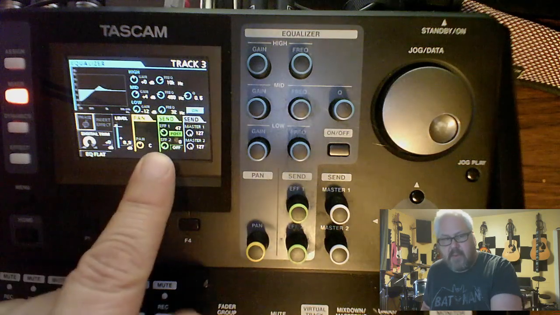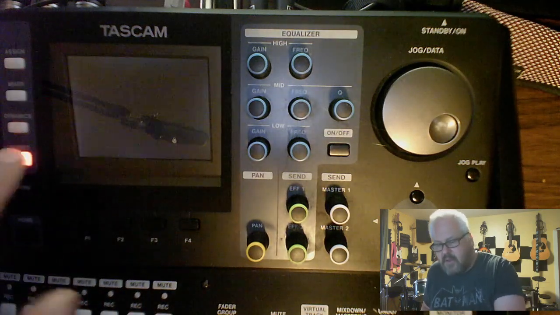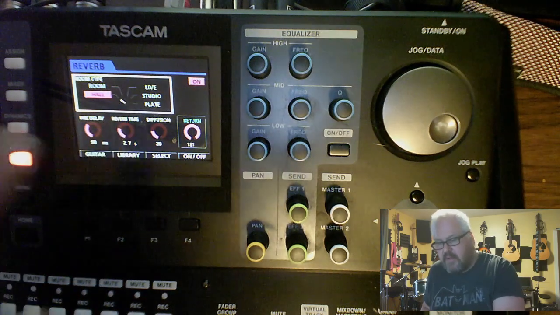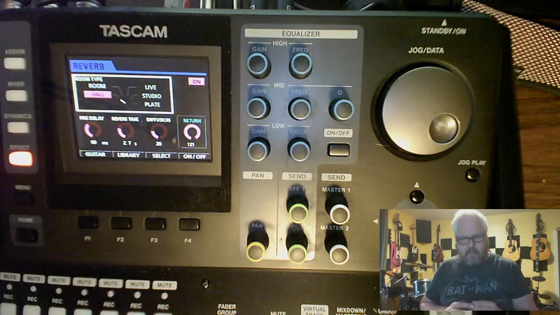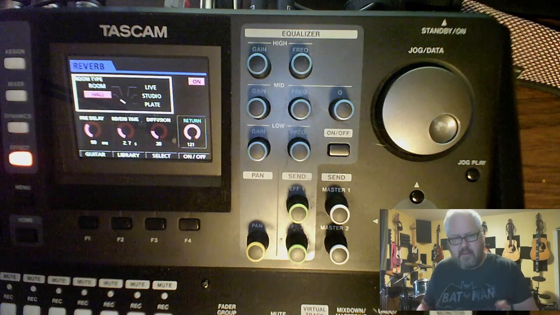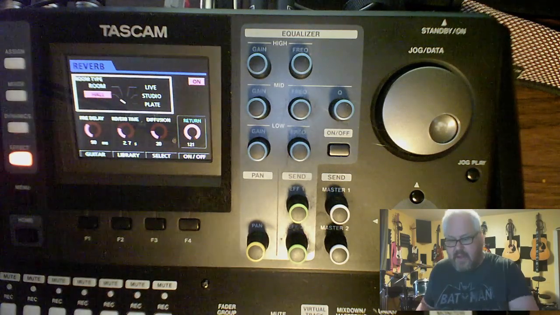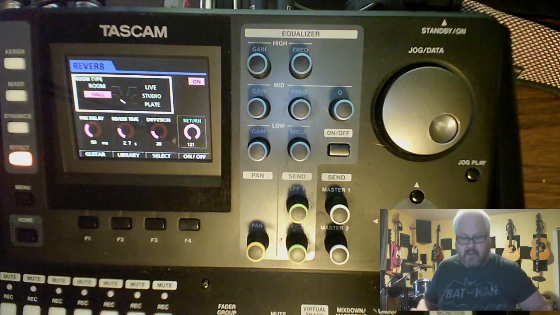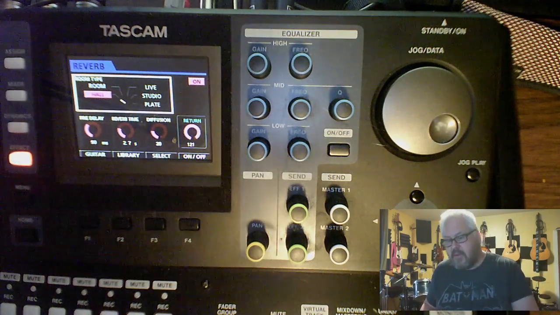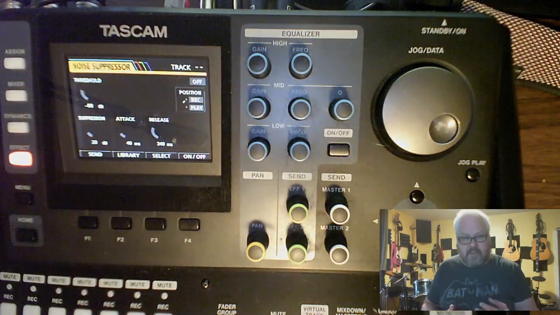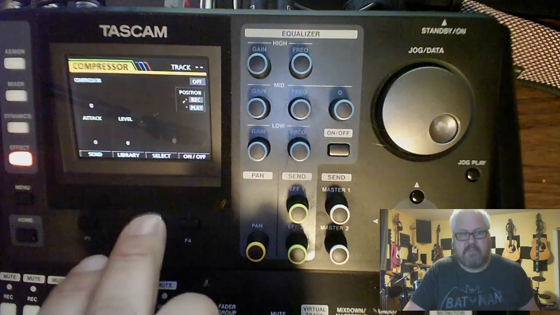So let's talk about the effects. When you do it this way and you're doing internal effects, you are working off what they call the send effects. The send effects are the first effects you go into when you first go into the effects button. If you're using the insert effects, which we're not talking about in this one because the Model 16 unfortunately doesn't have that, you would hit guitar here, and now you have all the different guitar effects, which we've discussed before.